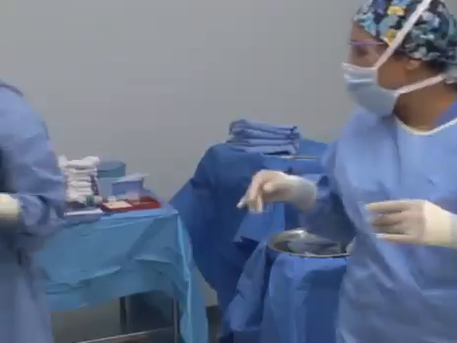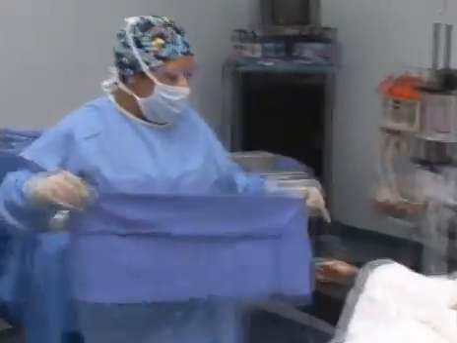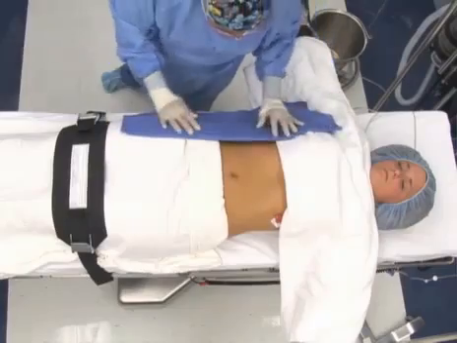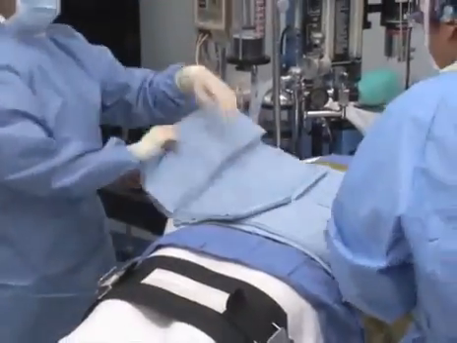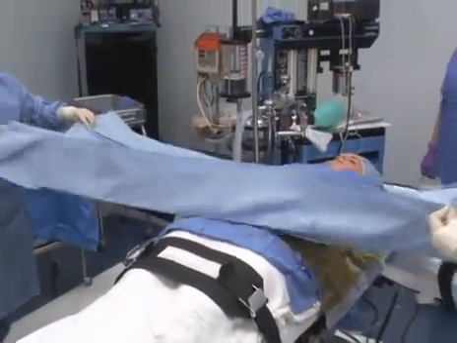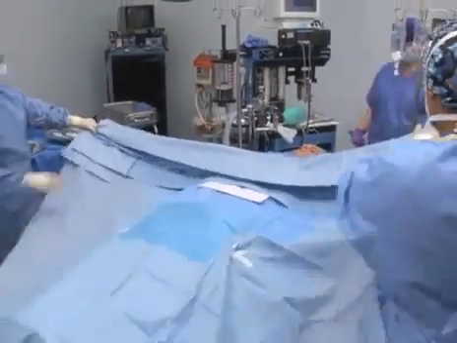Draping is performed immediately after the skin prep. The purpose of draping is to provide a wide sterile area around the surgical site. Drapes act as a barrier surface between non-sterile objects and the sterile field. They allow the sterile team to work in relative freedom without risk of contaminating the wound.